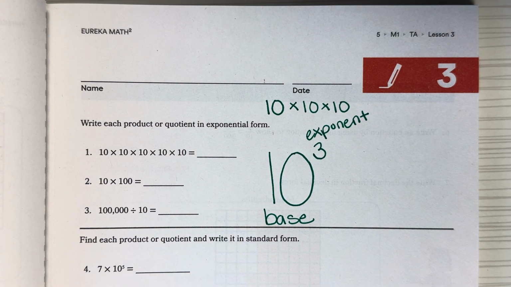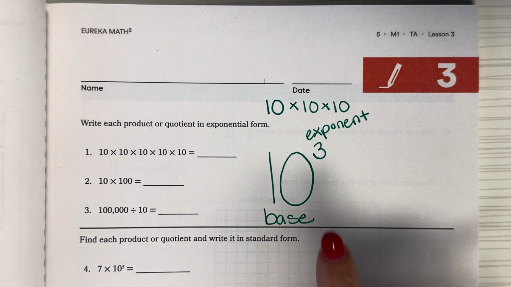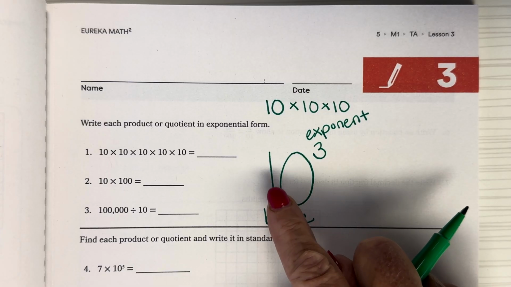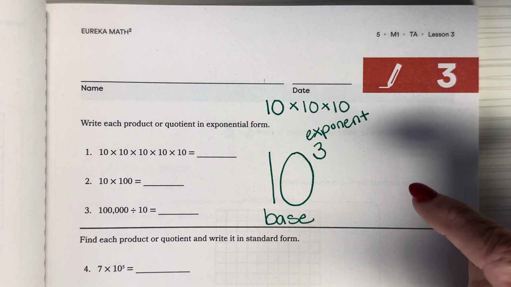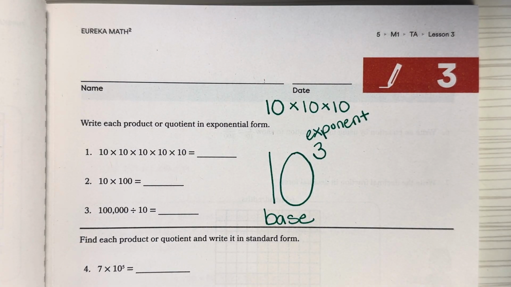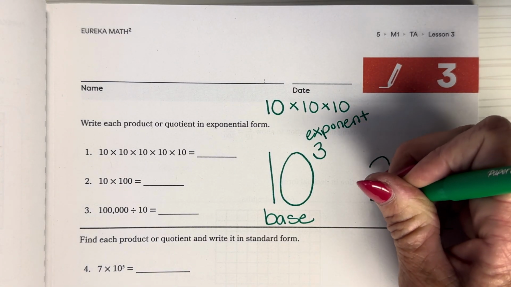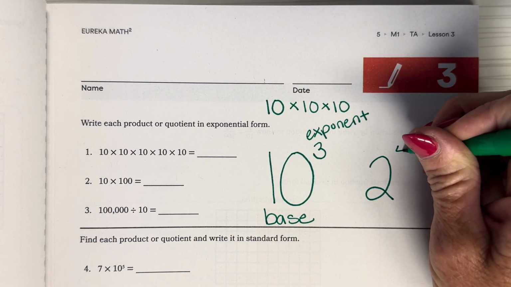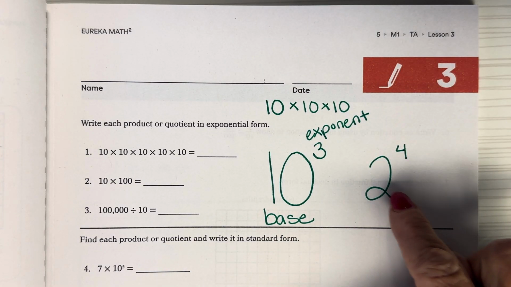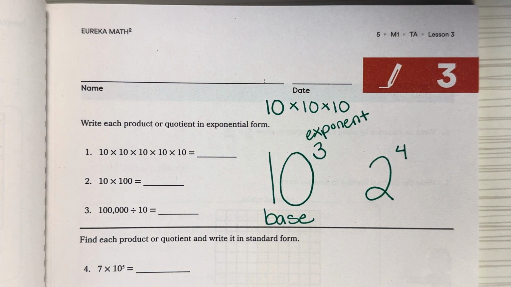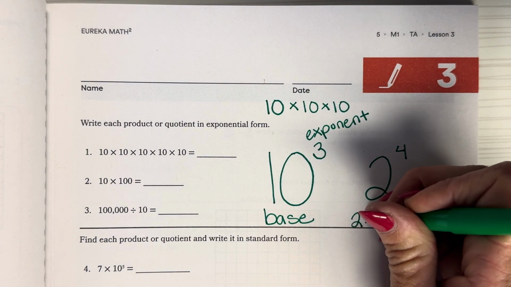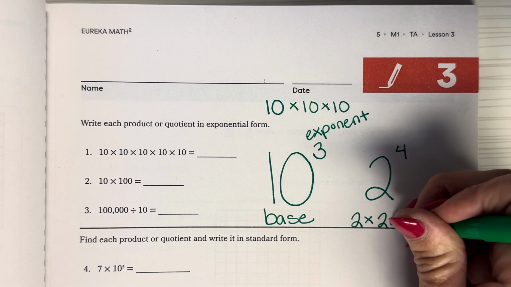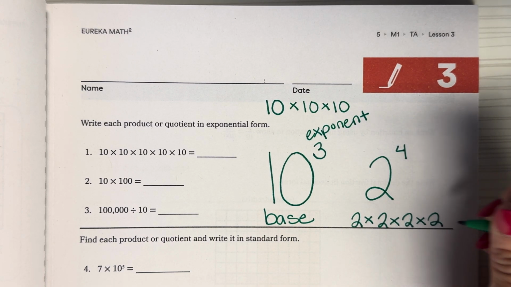Now, in 5th grade, we really only work with bases of 10, but you might see in iReady or iExcel or other programs different numbers being used as a base. It doesn't always have to be a 10. It could be any number. For example, I could have a base of 2 with an exponent of 4. What this means is I'm going to multiply 2's and I'm going to have 4 of them.